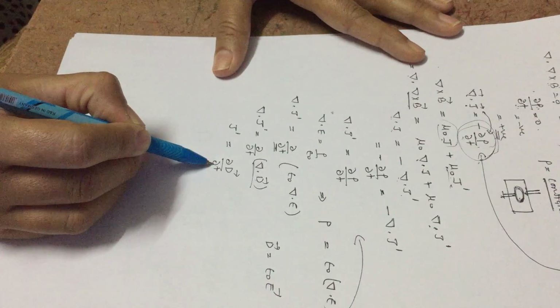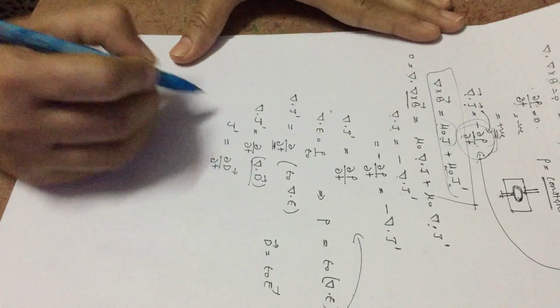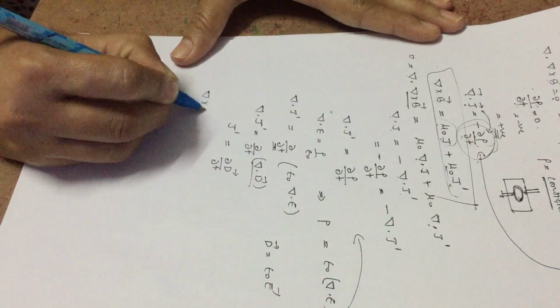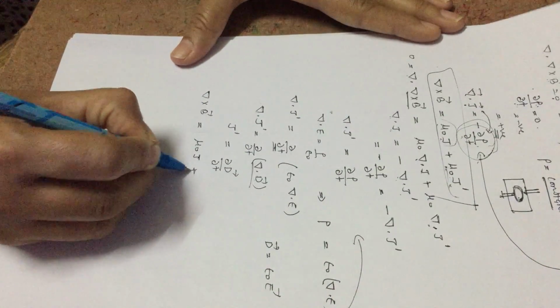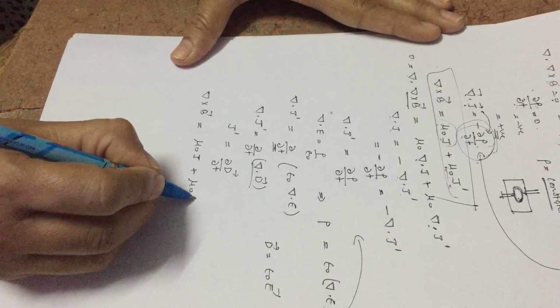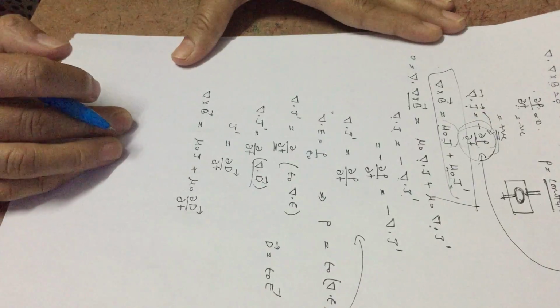Substituting this equation in our assumptions, we will have del cross B is equal to mu naught J plus mu naught times the rate of change of the displacement vector with respect to time.